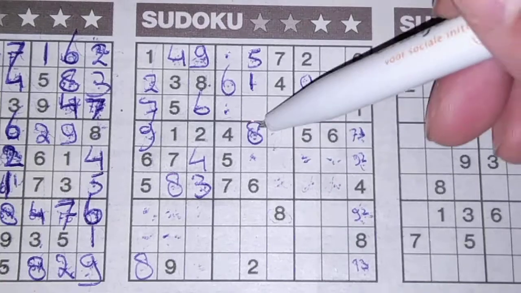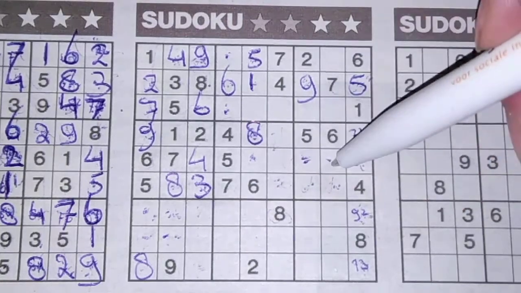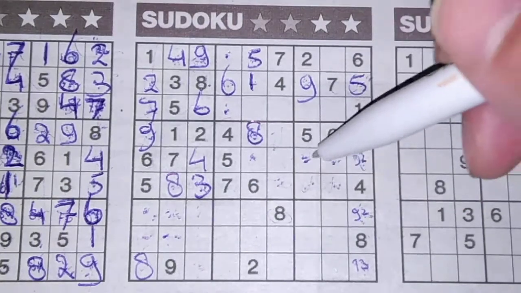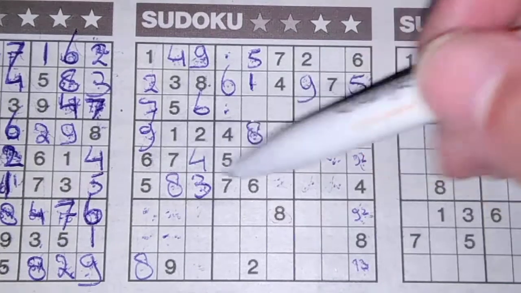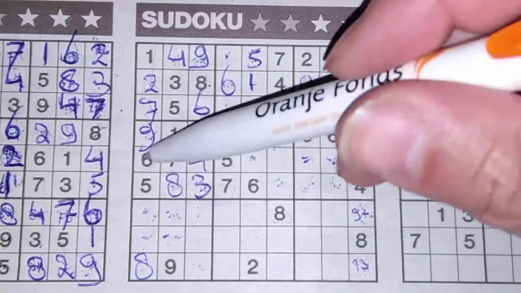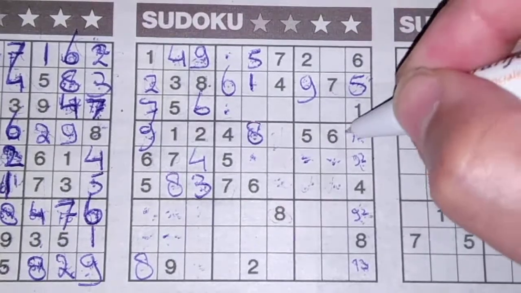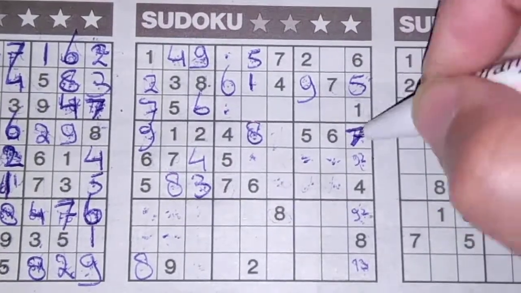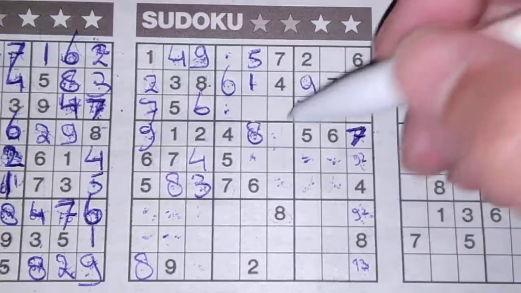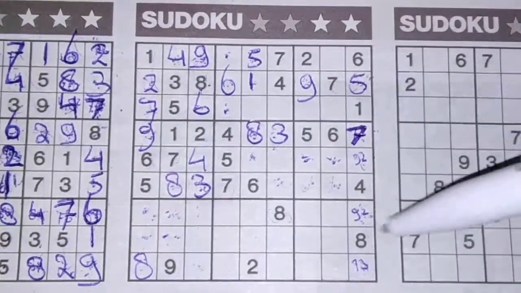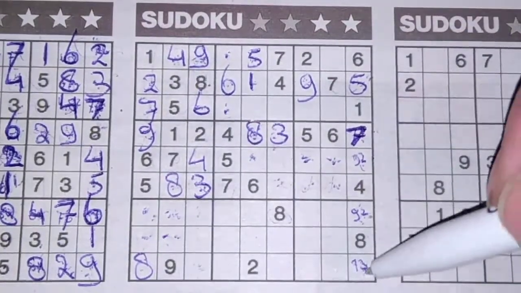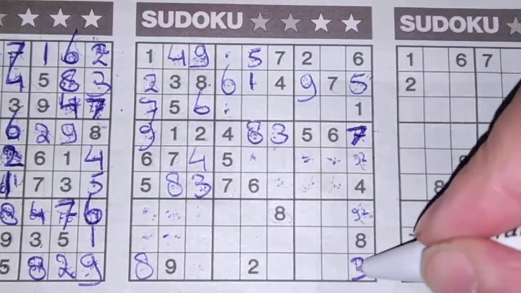That means we have here an 8. 7 in this row, 7 in the middle row, so in the row above. The only place for the 7 should be here. 1 box left in this row for the number 3. Here the 7 and the 3, so this should be the 3.